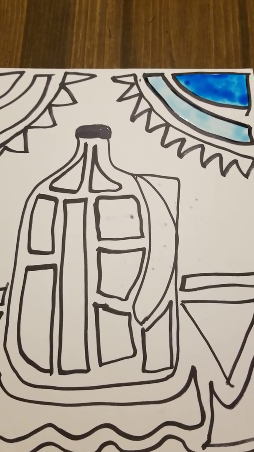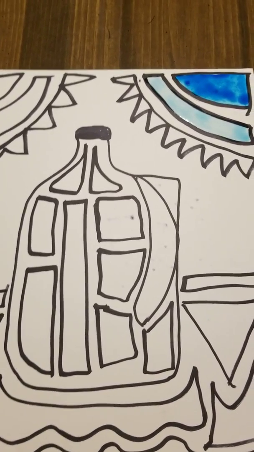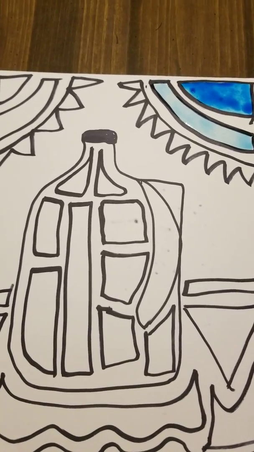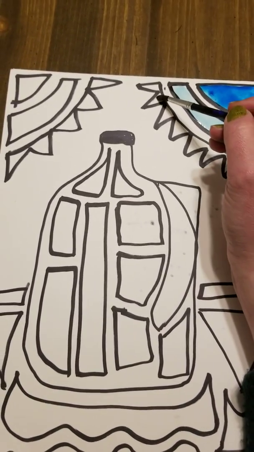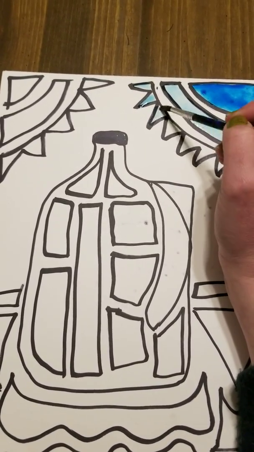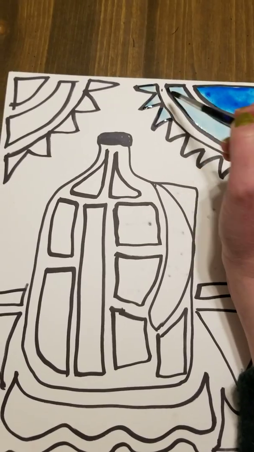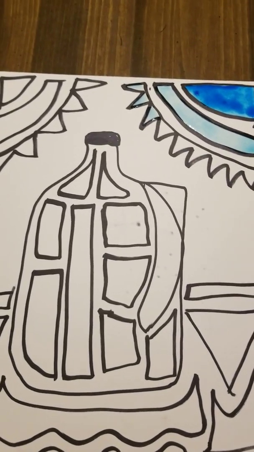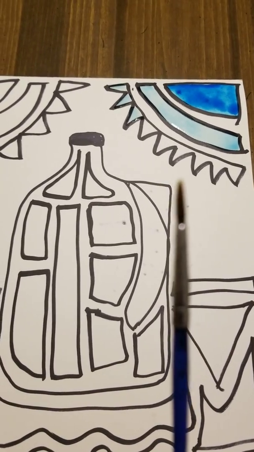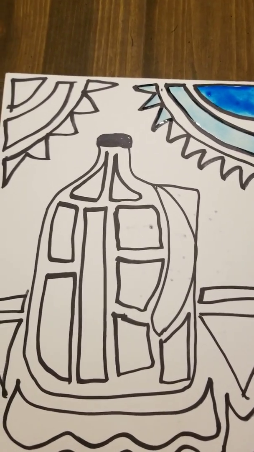So right now I have dark blue and I have medium blue, and I'm going to continue to add a little bit more water to the blue that I already have to paint these triangle shapes. And I'm going to actually switch brushes because I'm noticing that this brush is now a little bit too big for the job. So I'm going to go back to my smaller brush and continue.